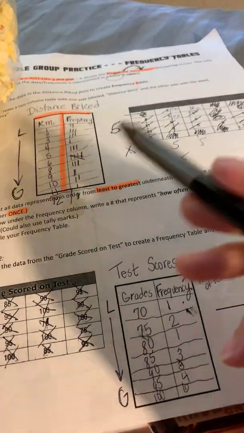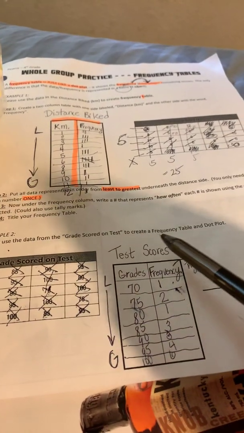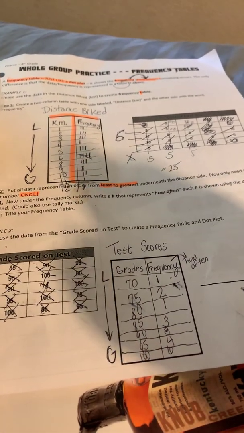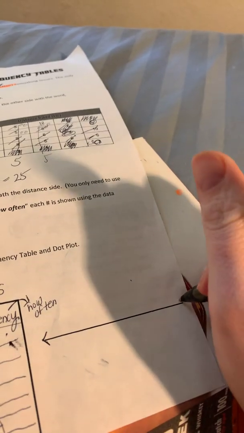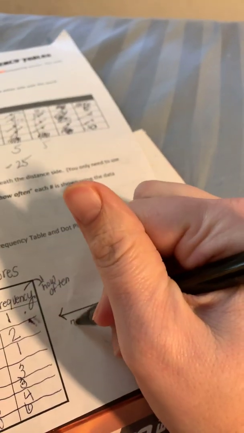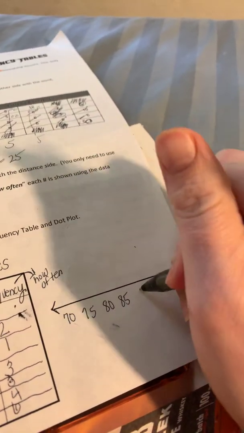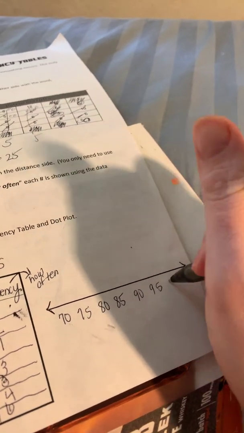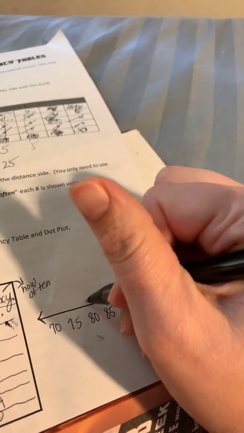So a frequency chart can use tally marks or just digits. What is that line for? Oh, because I should have read directions. And we're going to create a frequency table and a dot plot. All right, well, a dot plot's on a number line. What order do the digits have to be? That's right, same order. So we're going to have a 70, 75, 85, 90, 95, 100. And we need a little hash mark above each digit.